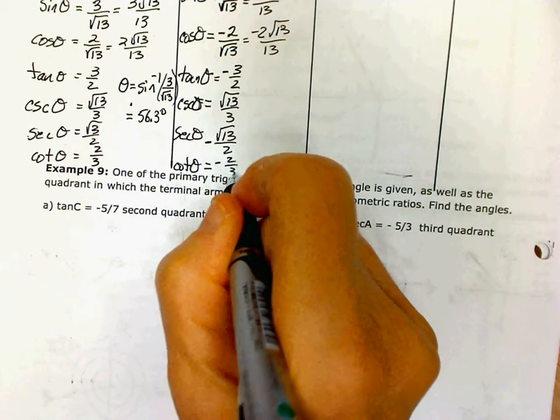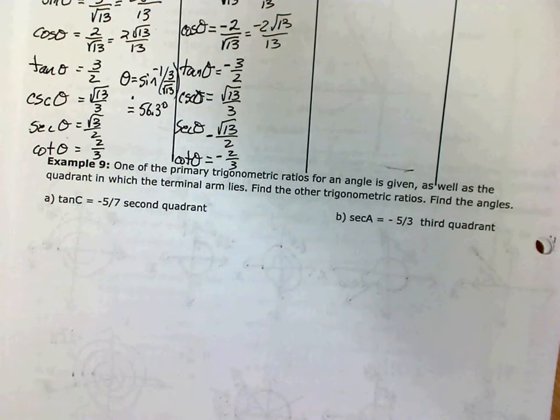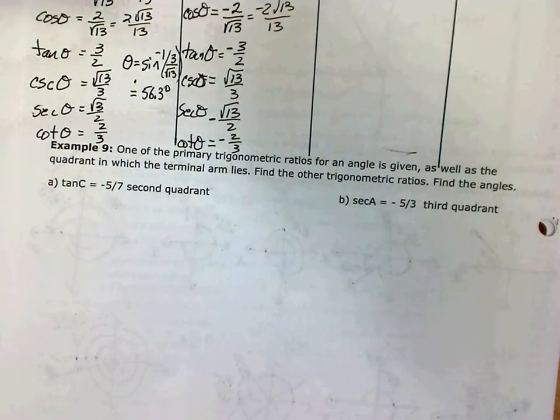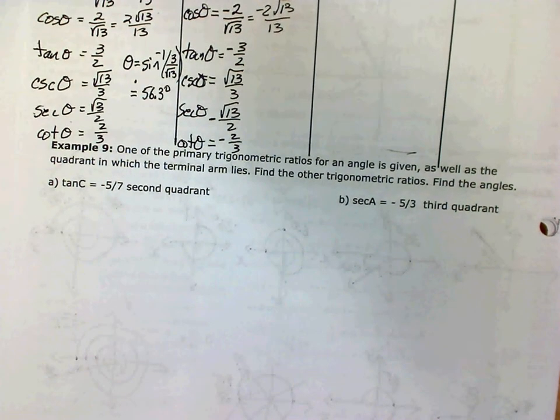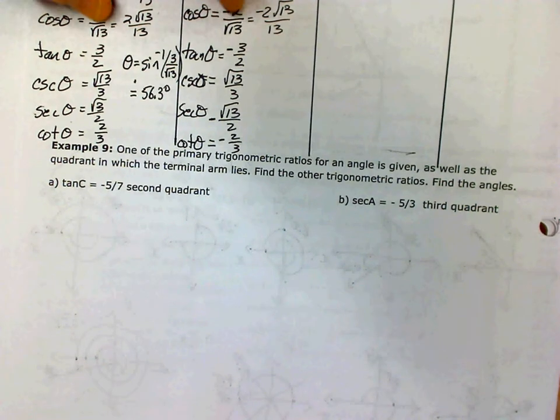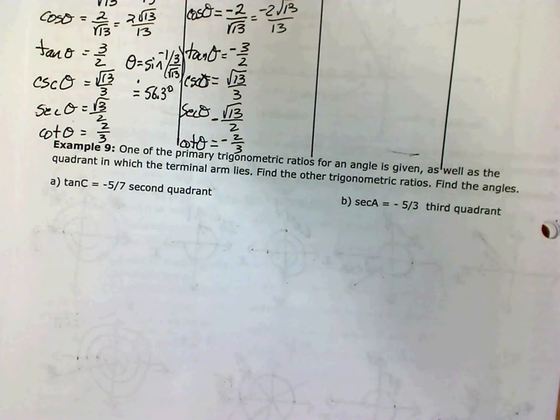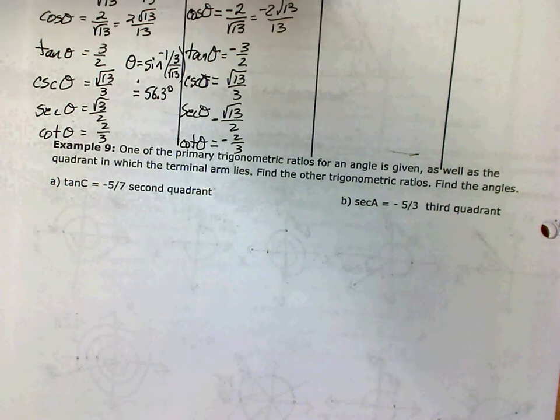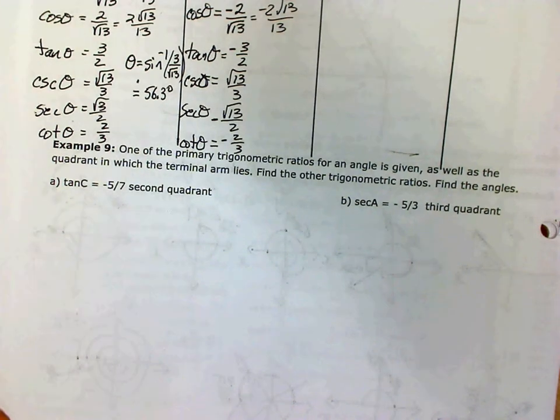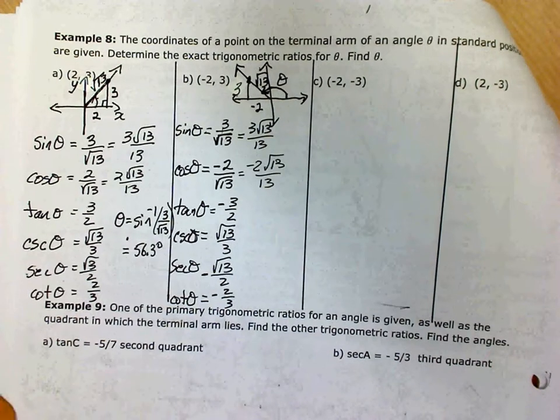So, what I want you to notice right now is that the numerical value, or the magnitude, of the ratios for these two angles, this one and this one, are the same. The difference is the sign. Very important for you to realize.